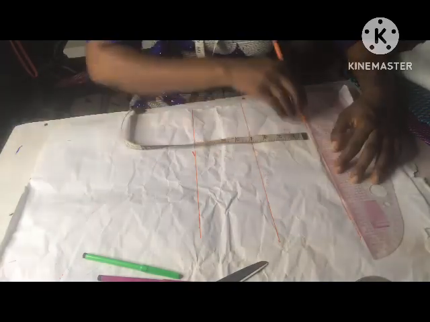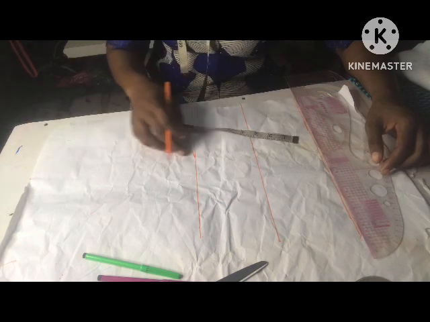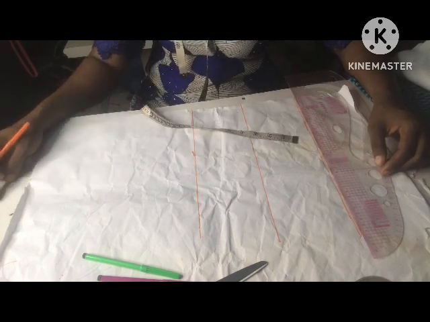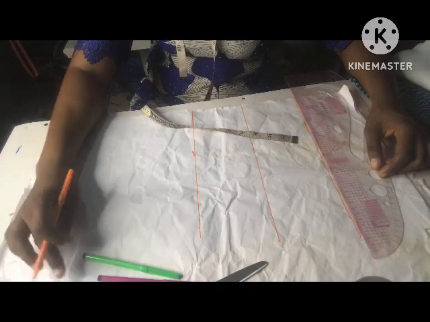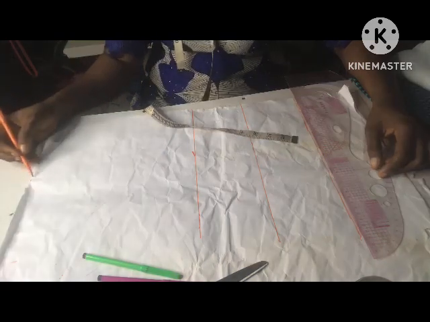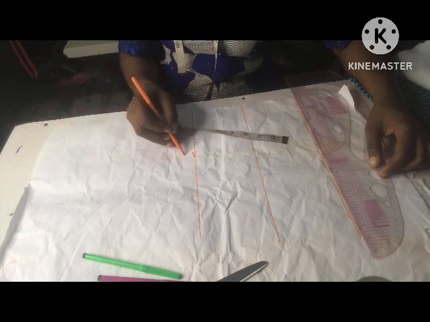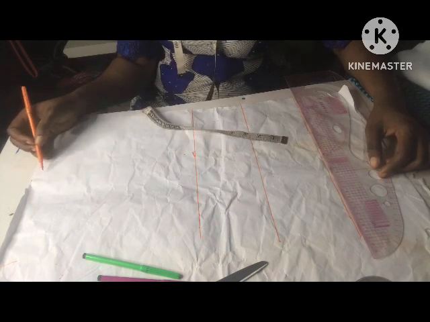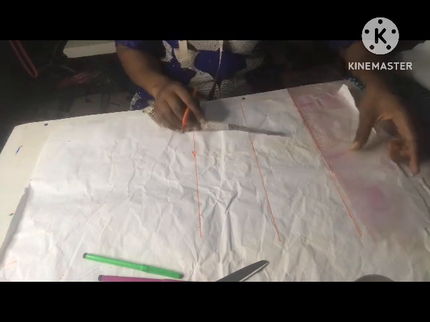Let me come again. The nipple point, I add 1 to the shoulder, because by the time we join it, it's going to be excess. The same way you used to extend our armhole, that is going to be excess and you cut it out. So if you don't add it, by the time you finish joining, your nipple point will turn to 9, because you don't add that 1. So when you put that 1, by the time you join it, it will be perfect.